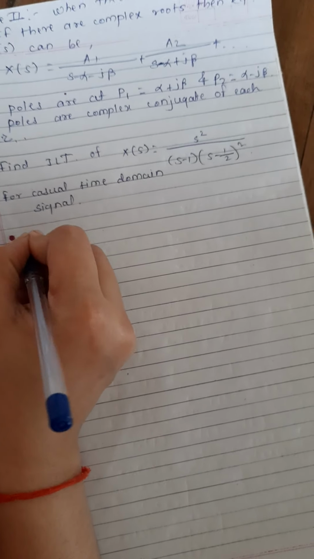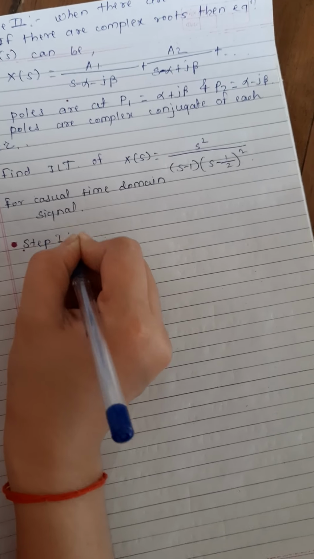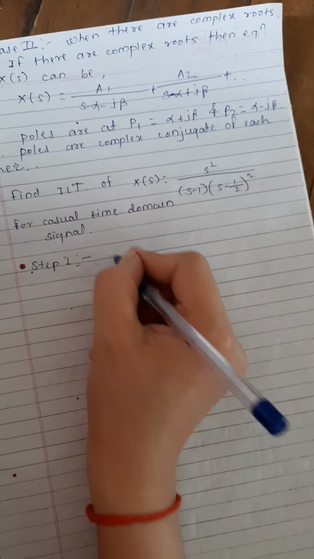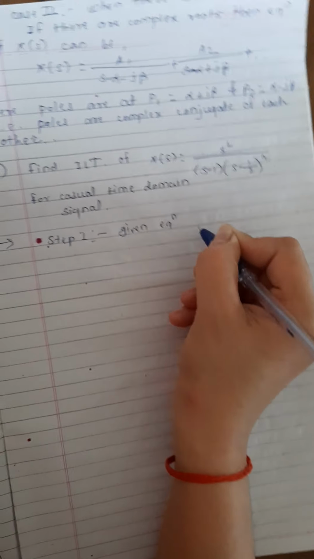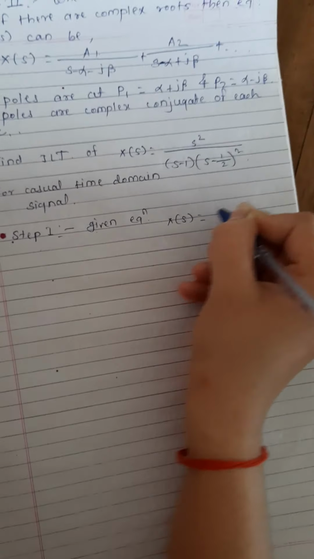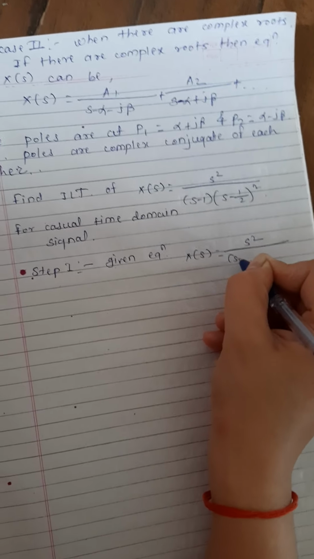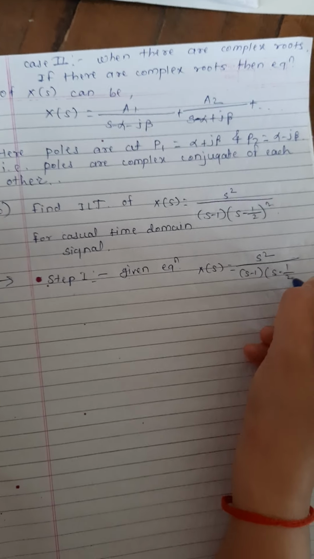Now we write down step 1. Given equation: X(s) is equal to s² divided by (s minus 1)(s minus half) squared.